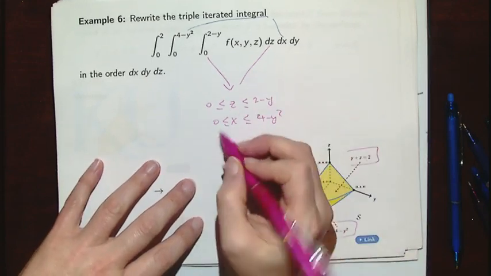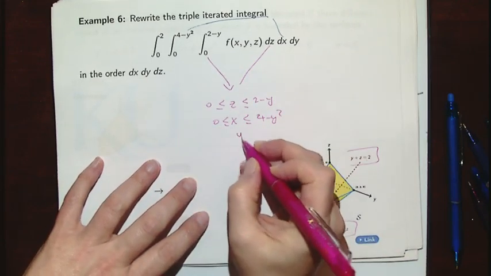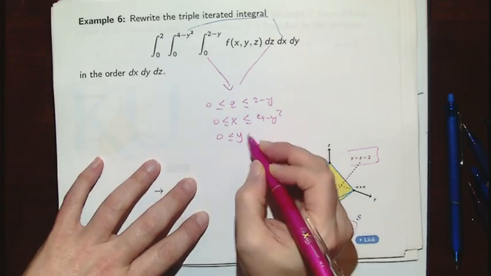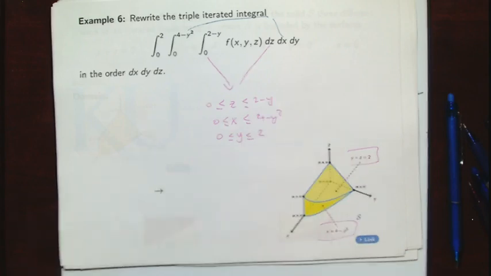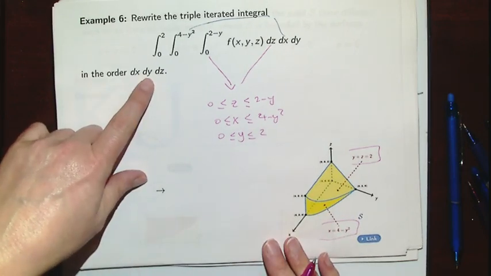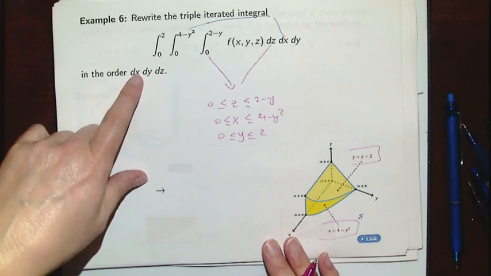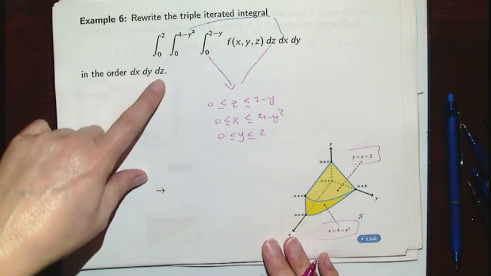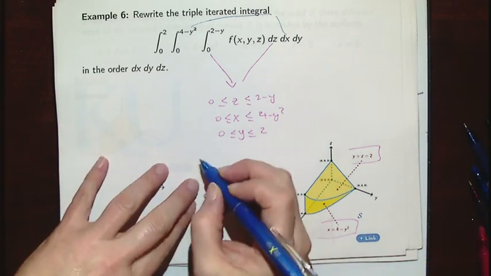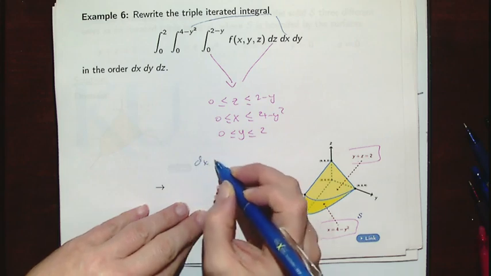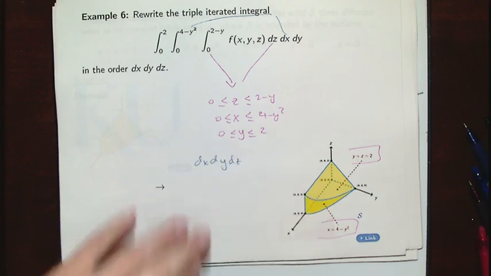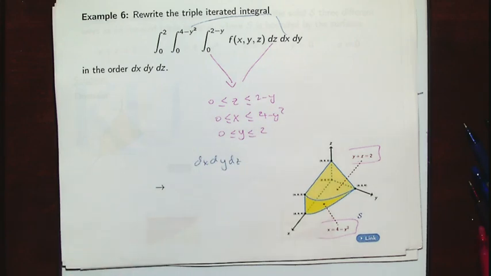And then I have y is between 0 and 2. And then it's asking me to swap the order and do dx first, then dy, then dz. That's what it's asking me.